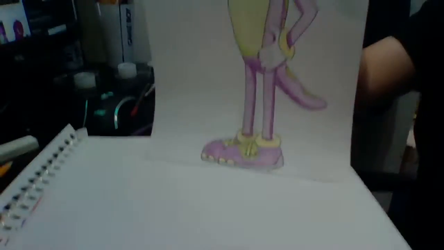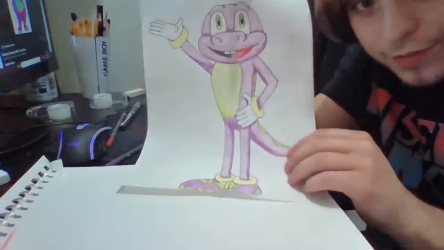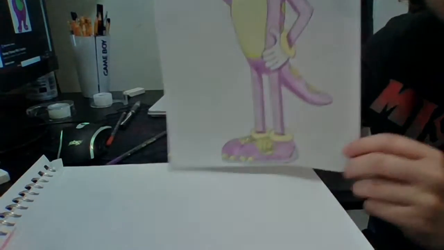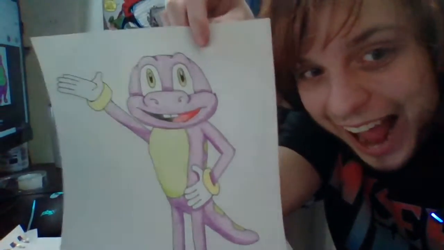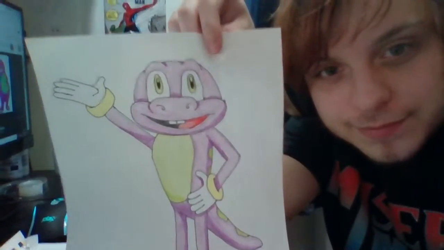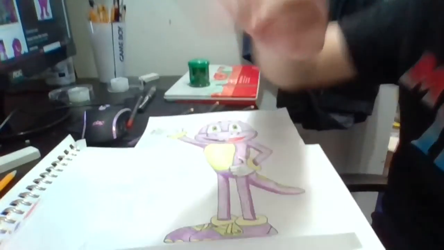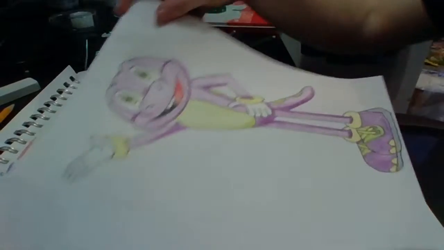Barney the purple dinosaur. You can see my reference here, and here it is. I designed this shirt, by the way, in case you're wondering. I'm quite fond of this. This is quite a fun thing to do. So yeah, that's Barney.